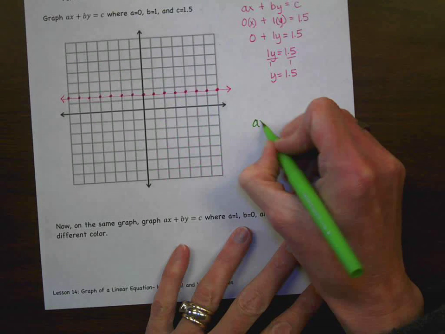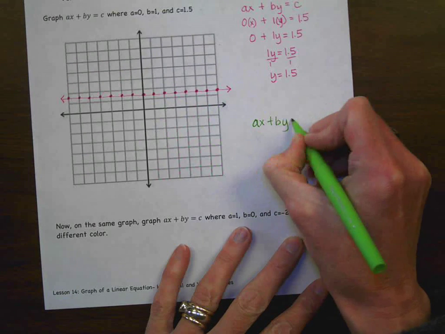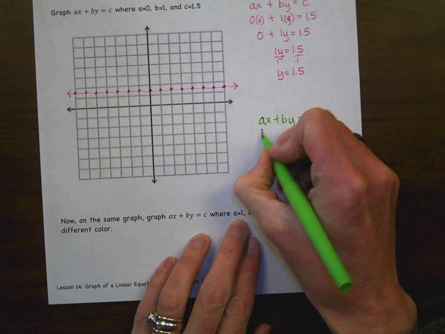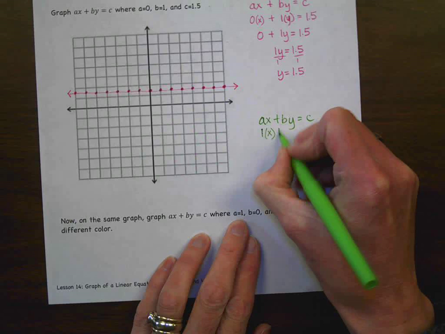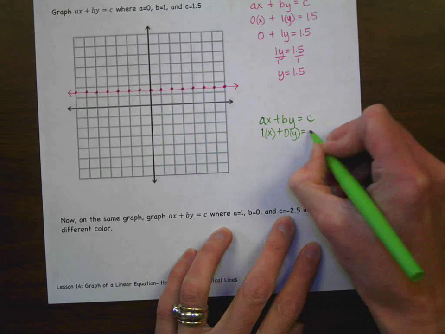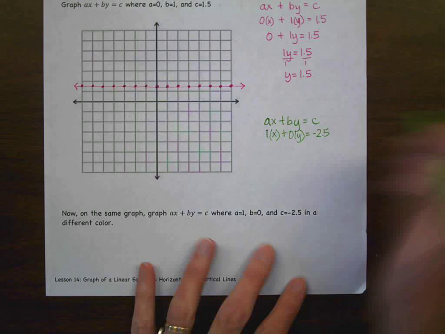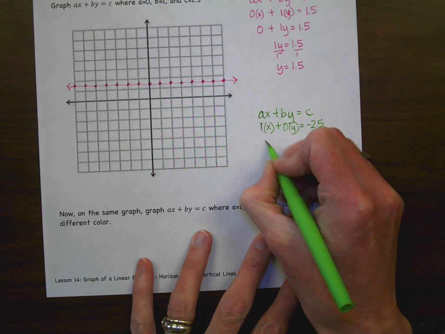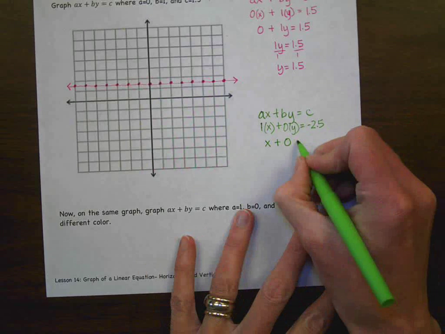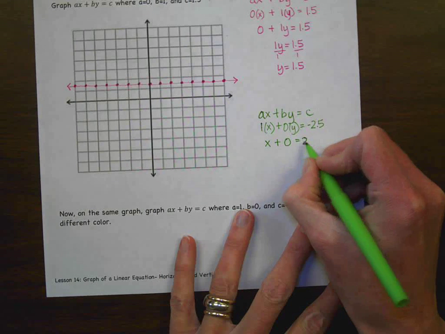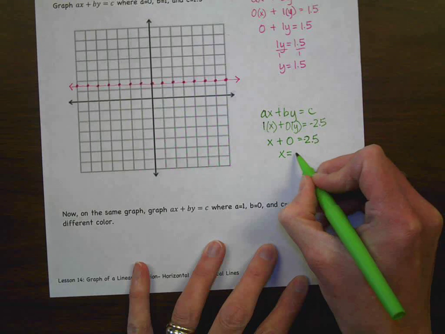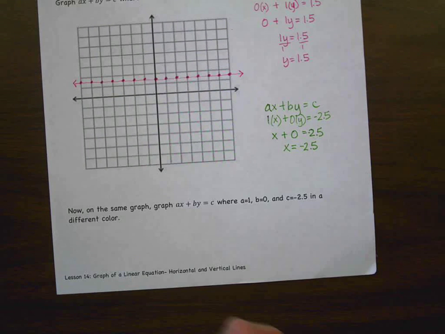Again, we have ax plus by equals c, so we have 1 times x plus 0 times y equals negative 2.5. 1 times x is x, plus 0, because 0 times y equals 0, equals negative 2.5. And then x plus 0 is x equals negative 2.5.